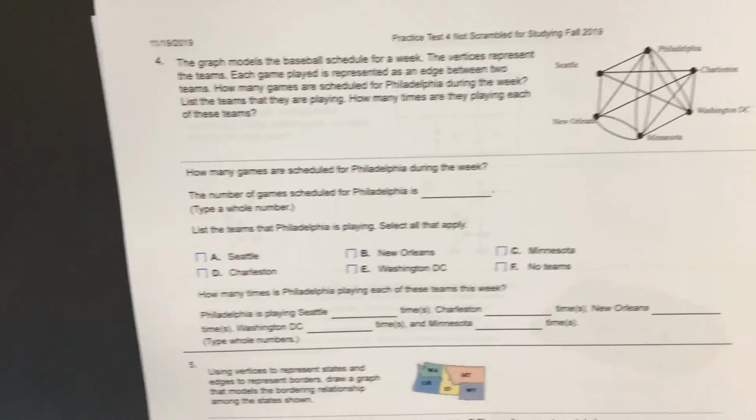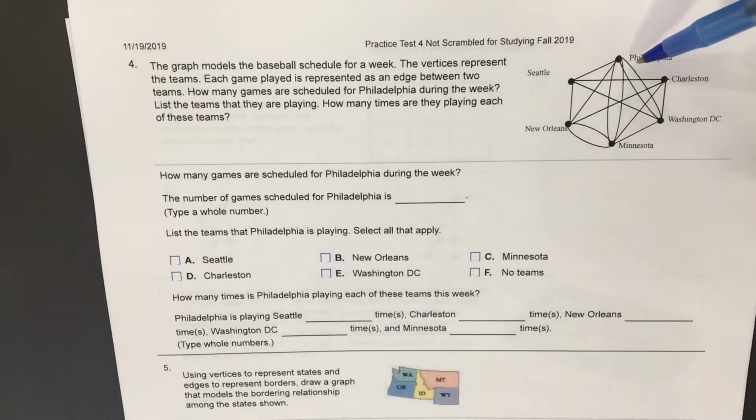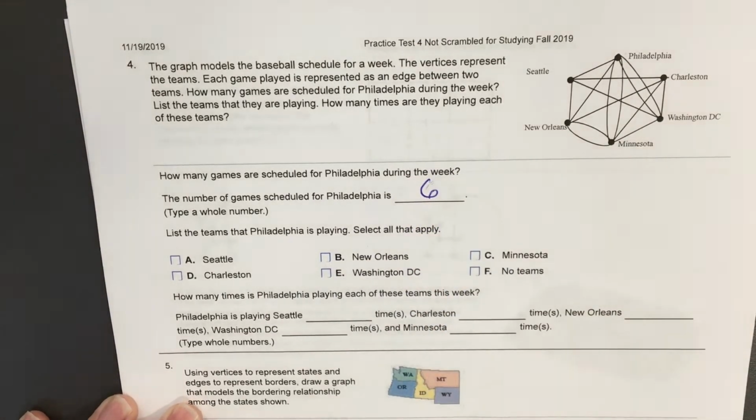So as I look at Philadelphia, up here at the top, I see that the degree is 1, 2, 3, 4, 5, 6. Be careful when you count that you count far enough away from that dot that some of the lines look like they merge before you get to the dot. The number of games for Philadelphia is 6.